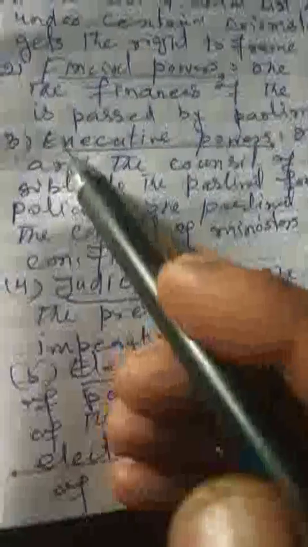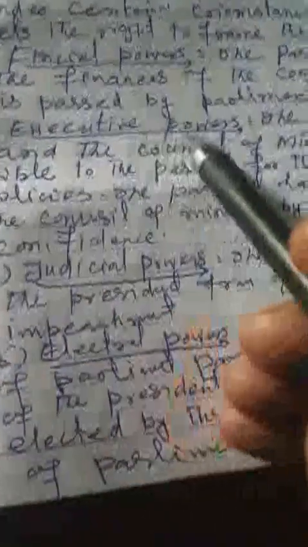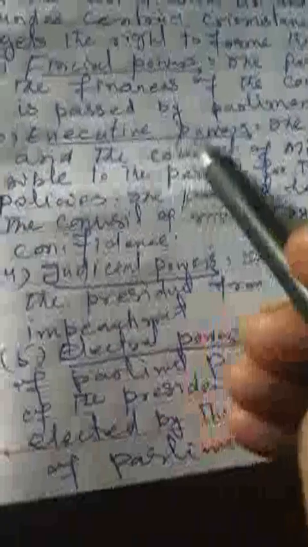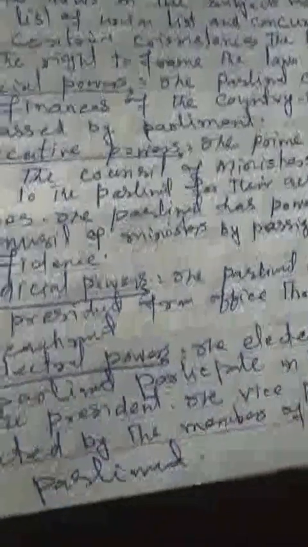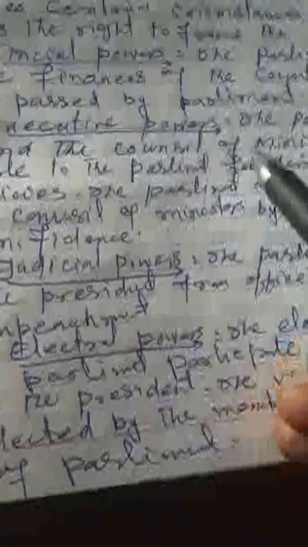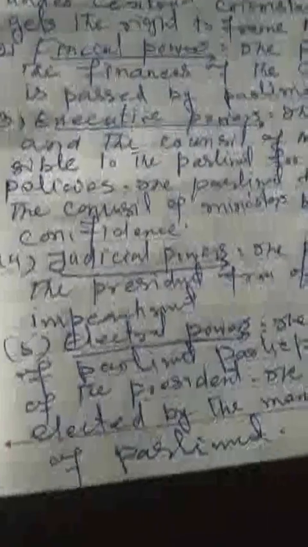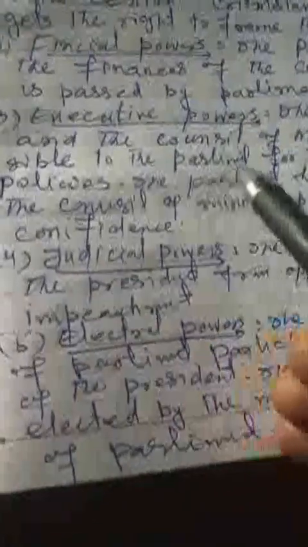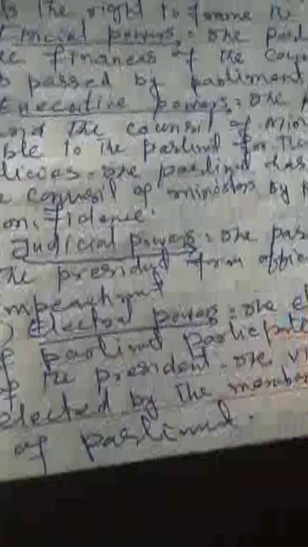Number 3, executive powers. The prime minister and the council of ministers are responsible to the parliament for their actions and policies.